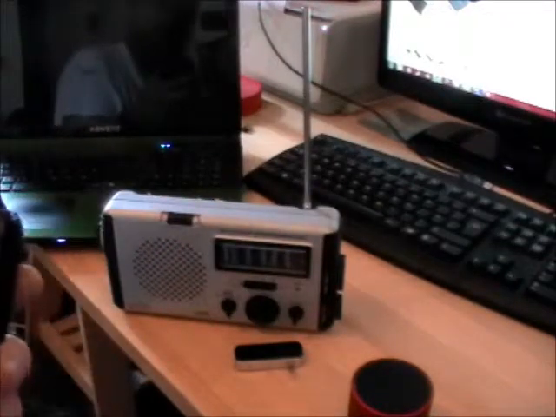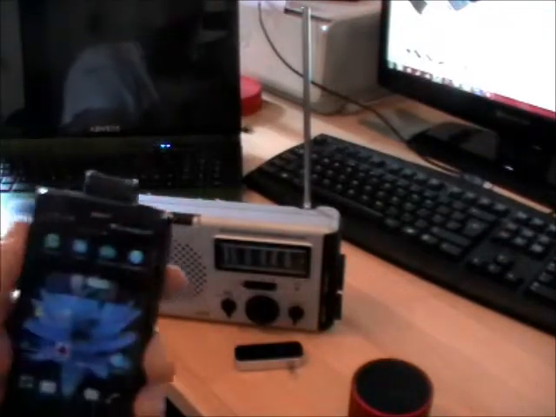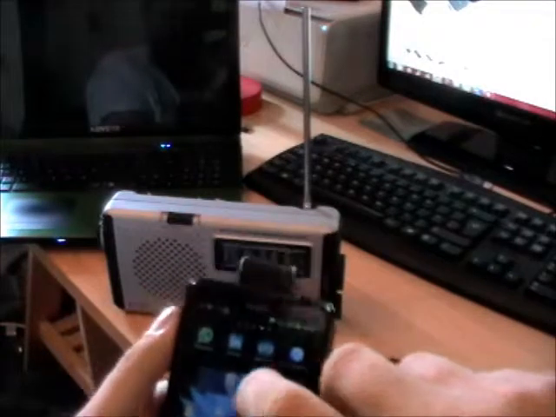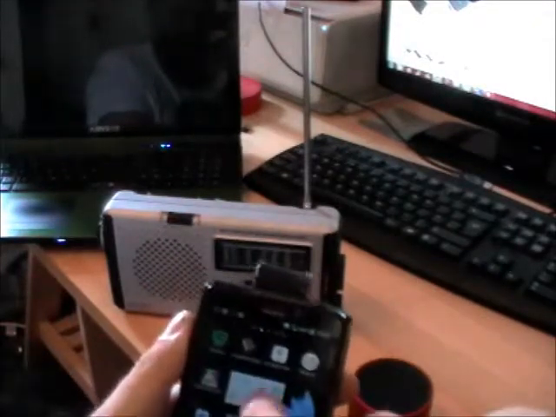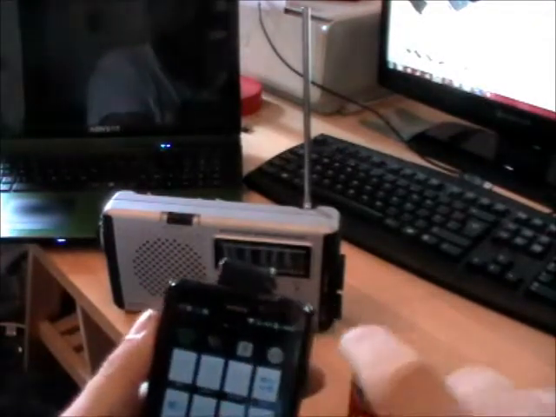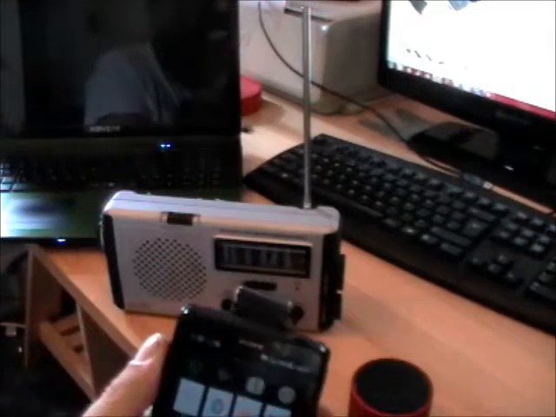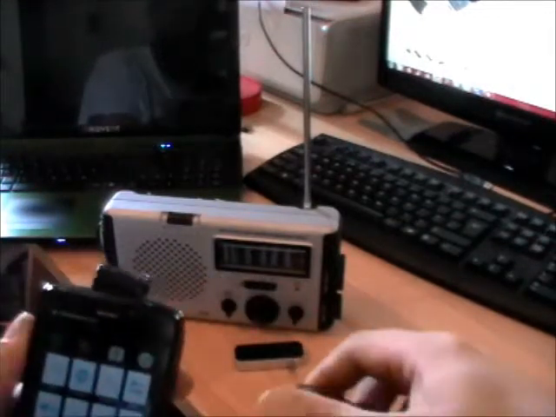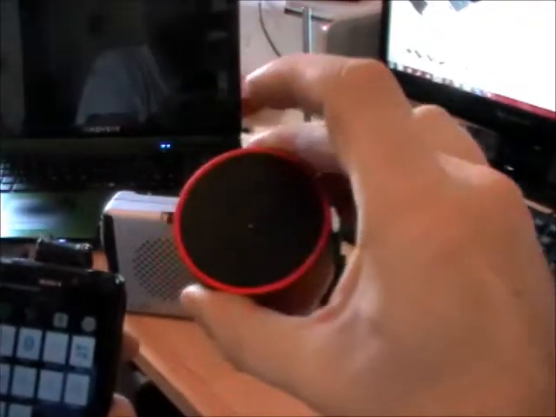Okay, so you can see it's a little bit more quiet. Let's have a look and see whether we can get it onto Bluetooth. I'm going to go to Bluetooth. I turn Bluetooth on. Bluetooth connected. So that's a speaker.